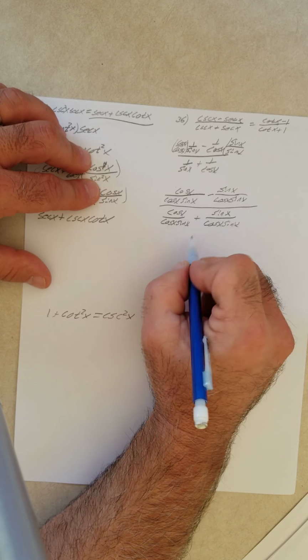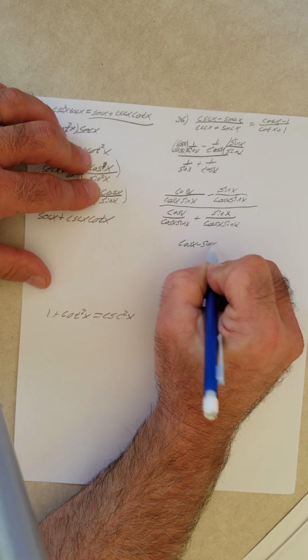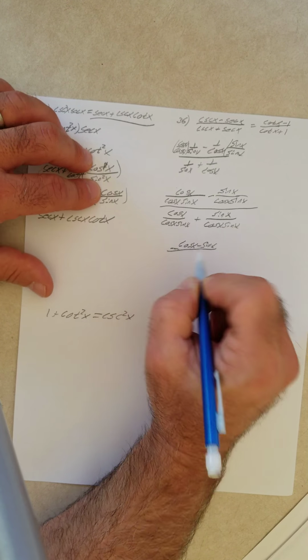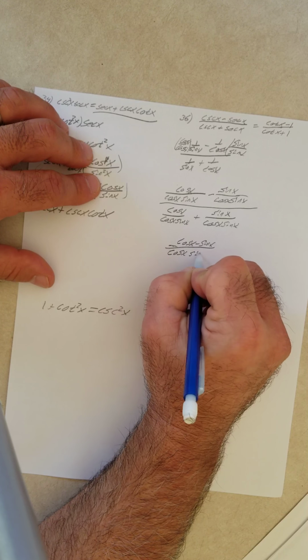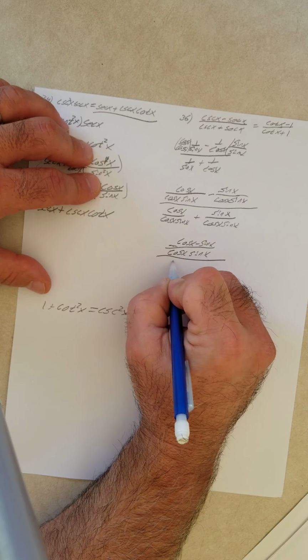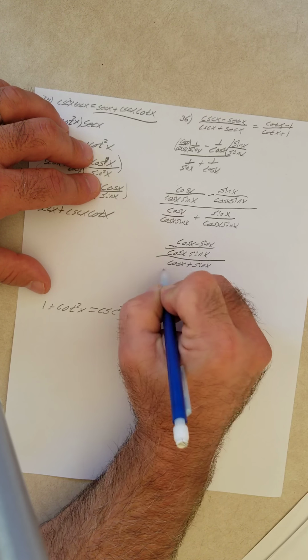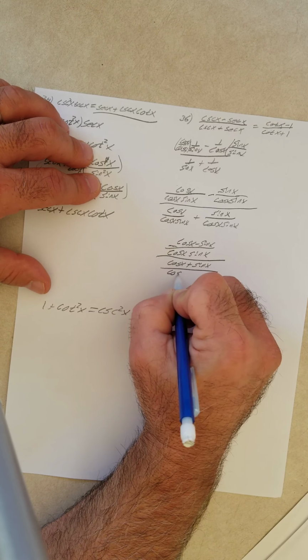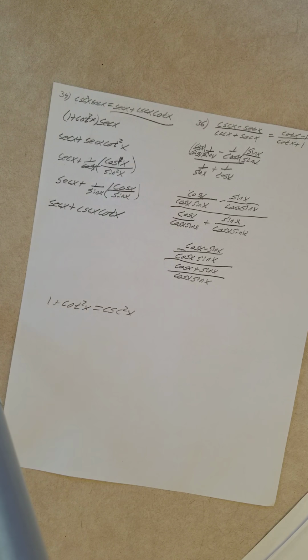Adding both numerators and denominators together, I'm going to get cosine x minus sine x all over cosine x sine x. And the denominator is going to look identical, except it's going to be cosine x plus sine x over cosine x sine x. And I tried a couple things at this point and ran into some walls.